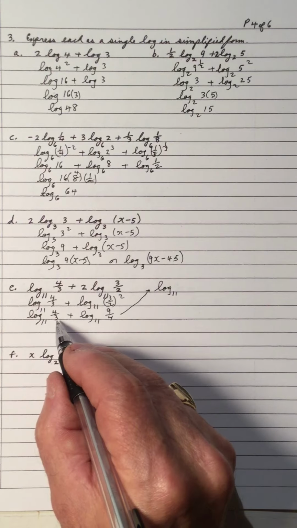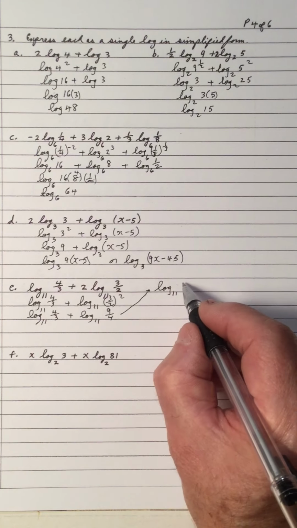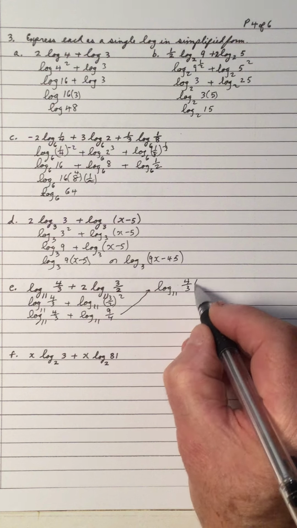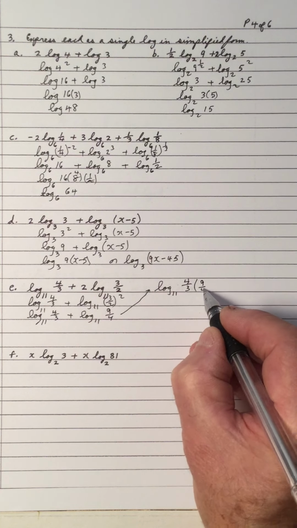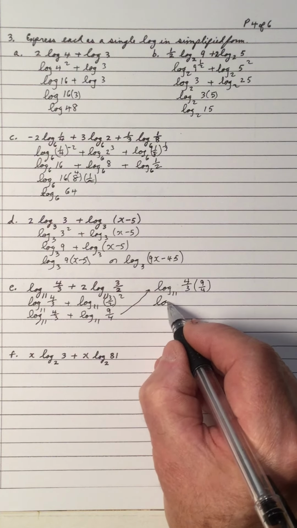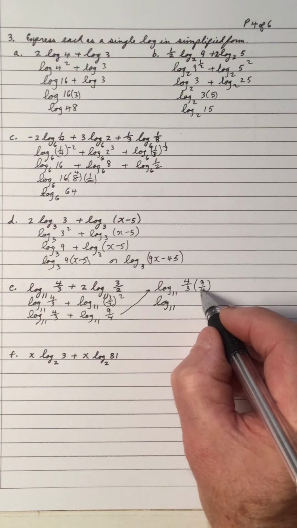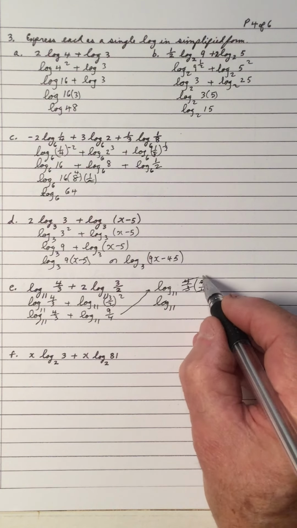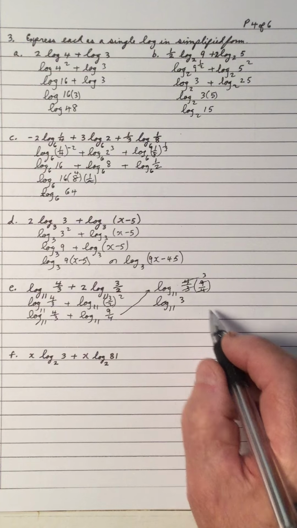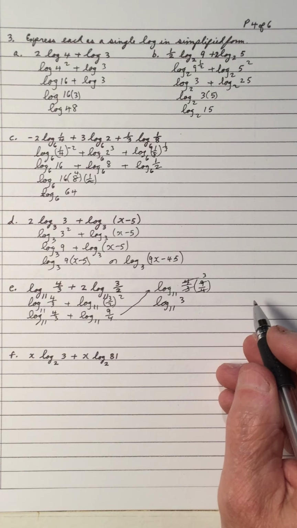So the sum of 2 logs is the log of the product, the bases are the same, so that's 4 over 3 times 9 over 4. And let's see if that's simplified. 4's cancel, 3 and the 9 goes 3, so it's the log of 3 base 11.